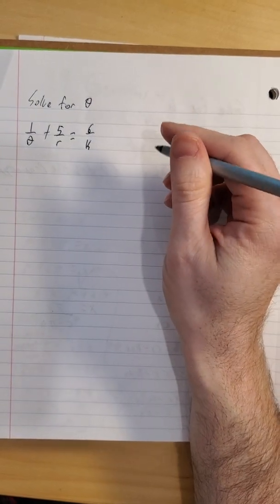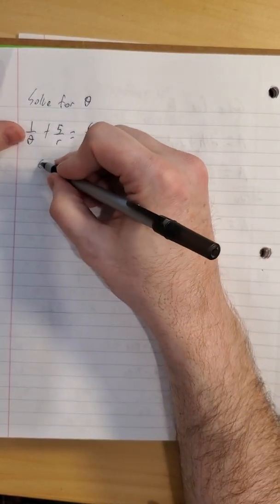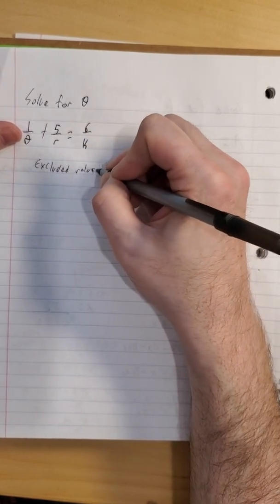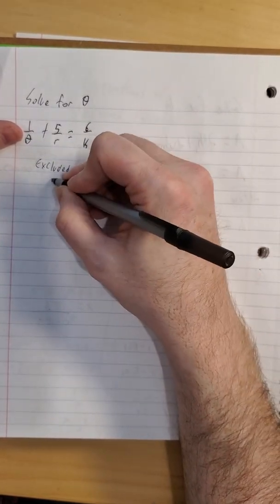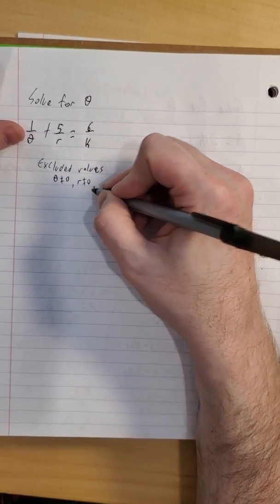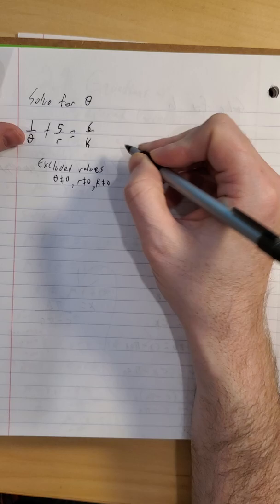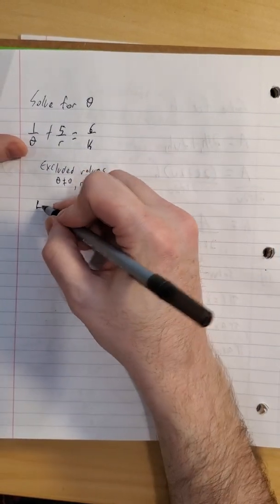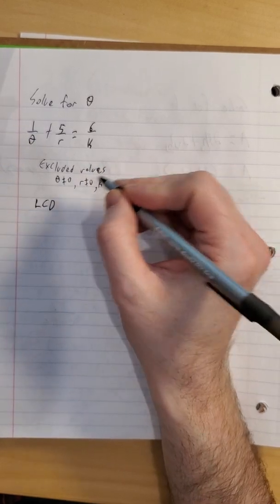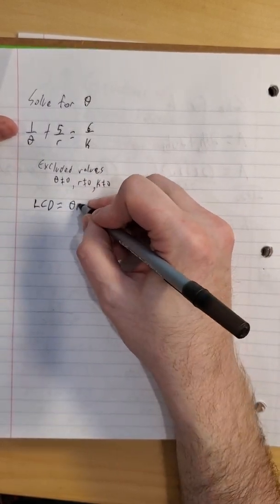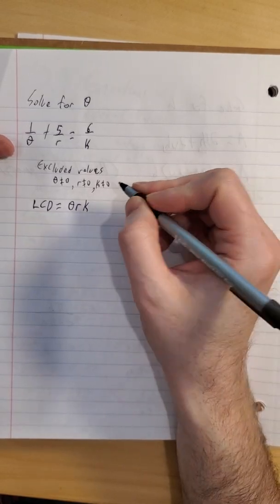So here, excluded values: theta is non-zero, r is non-zero, k is non-zero. Otherwise, we're breaking the division by zero rule. Then, if you'll recall, we identified our LCD next. So in this case, that would be theta times r times k.